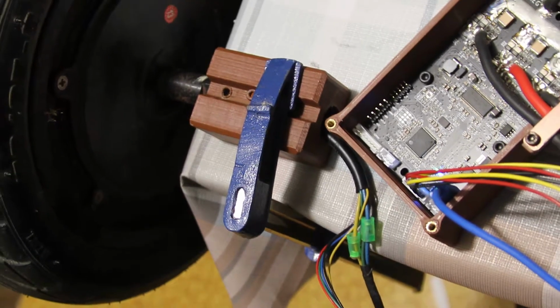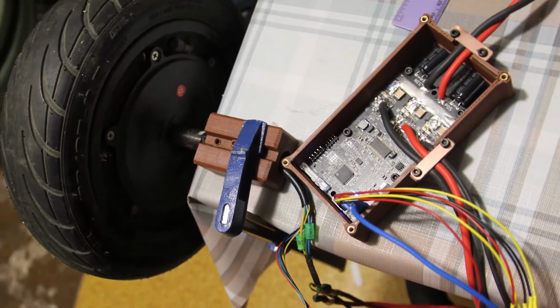When the characteristics of the motor are known, the ESC can now be commanded to spin the motor.